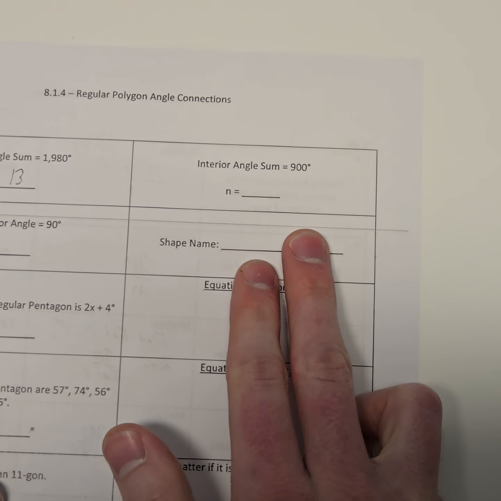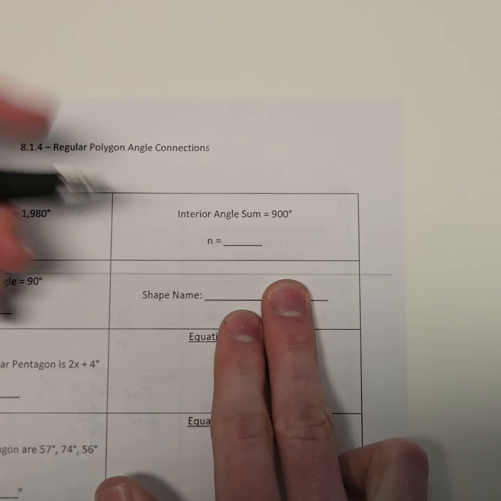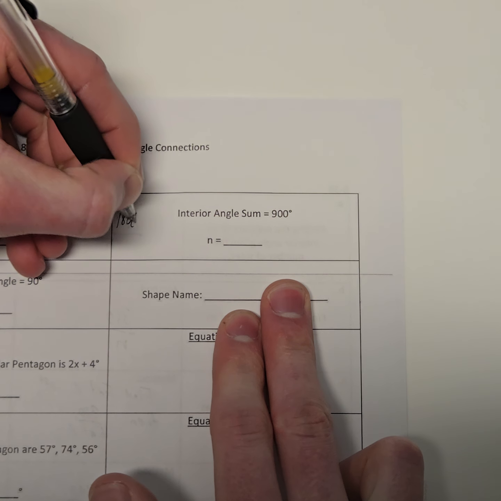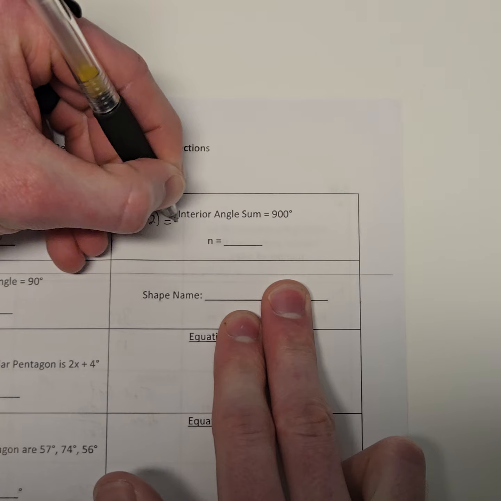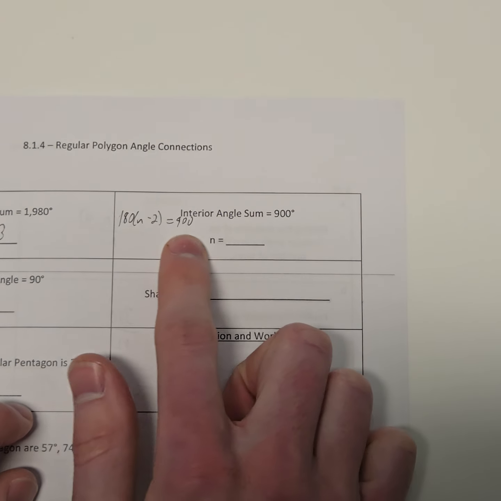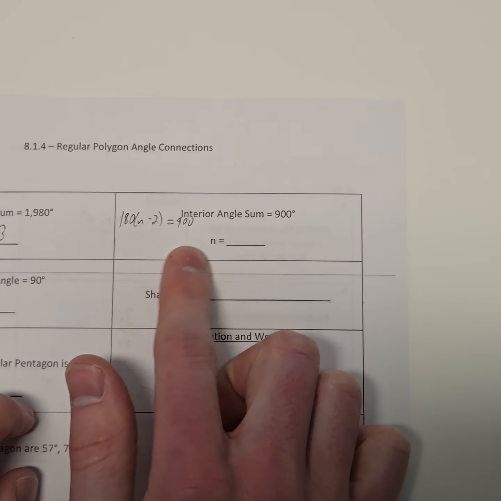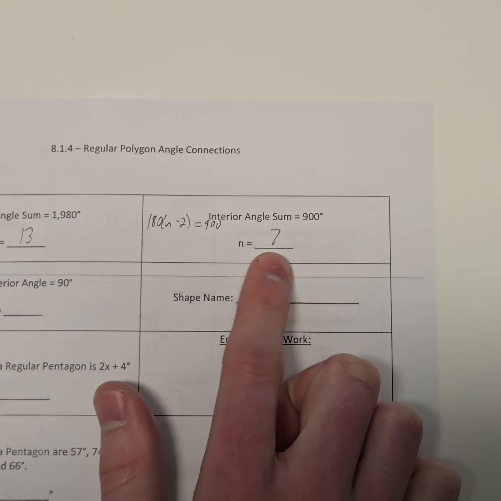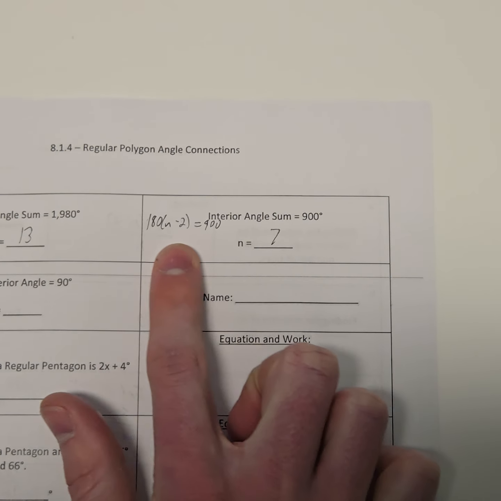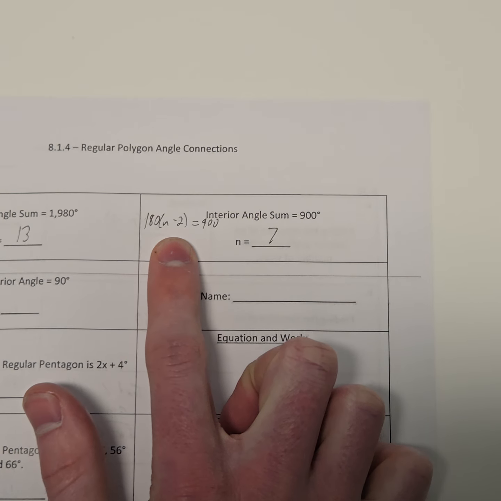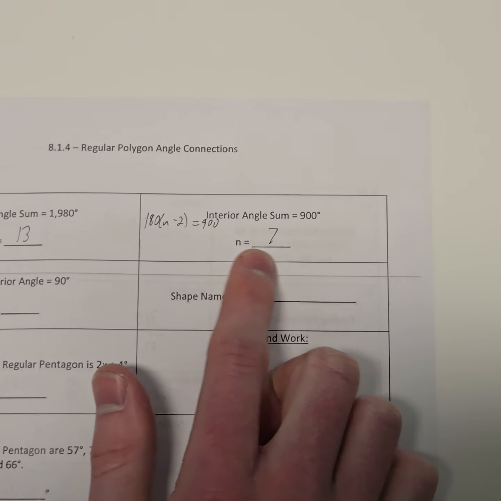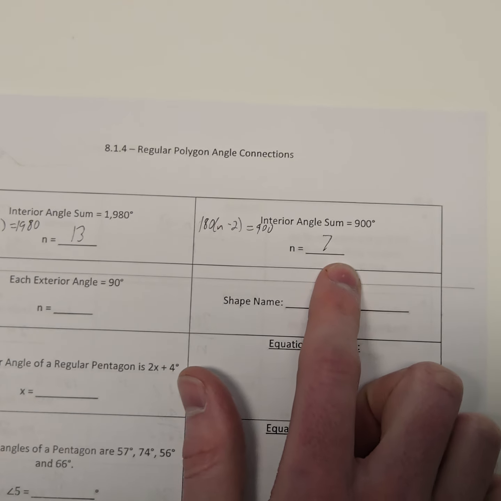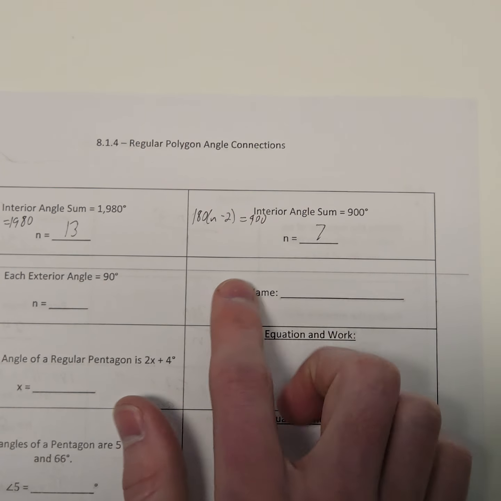Interior sum is 900. You do the same thing. Take 180 times (n minus 2), set it equal to 900, solve for n. Once you've solved, you should get 7 as your answer. Or again, you guys can just guess. Plug in 5, see what you get. 5 would be too low. Plug in 10. 10's too high. And then eventually you would end up getting 7. Just guess and check until you get the right number.